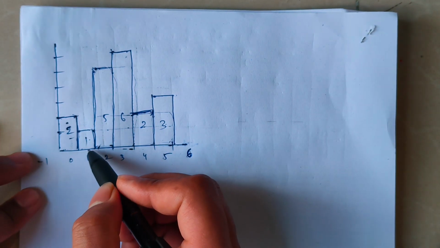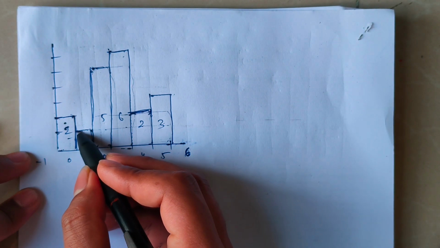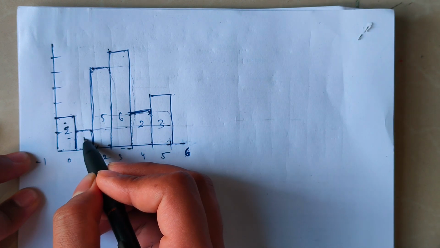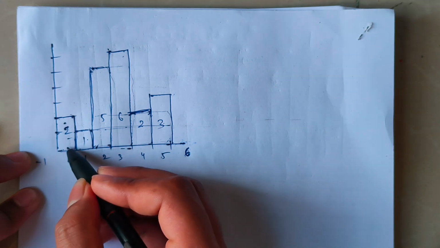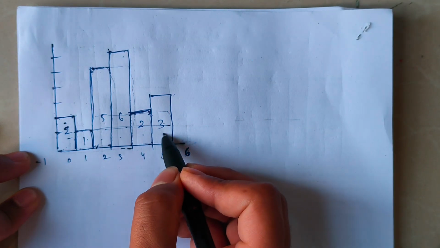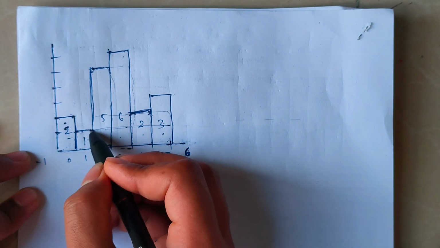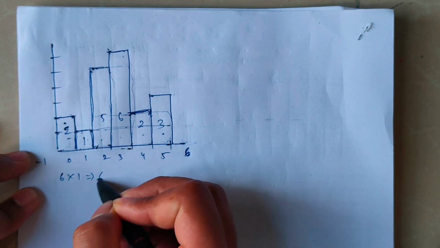If now I am standing at 1, what can I see? I can have this width with 1 and this as well. So I could have a total of 1, 2, 3, 4, 5, 6 units of width and a height of 1. So its area would be 6 into 1, that is 6.